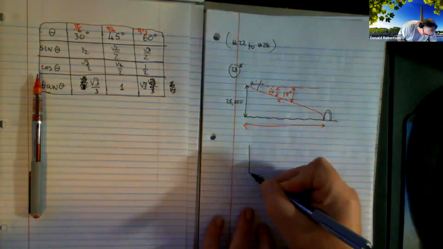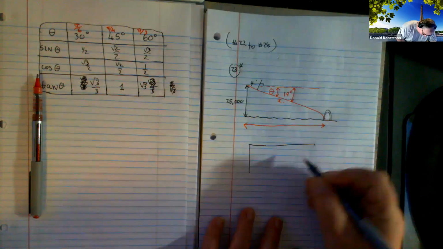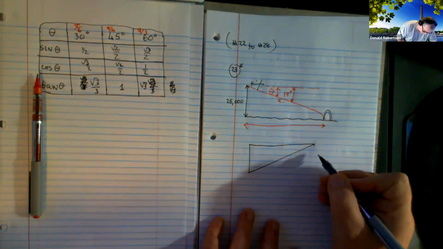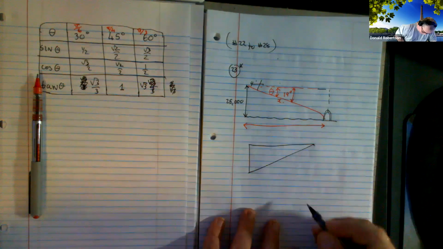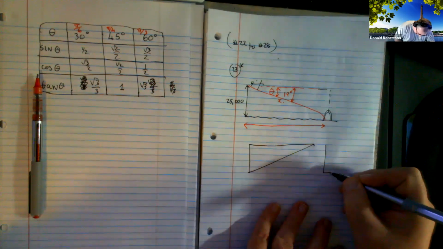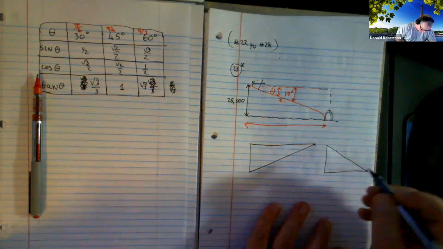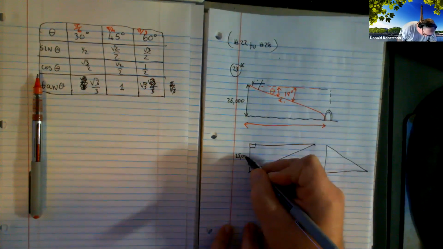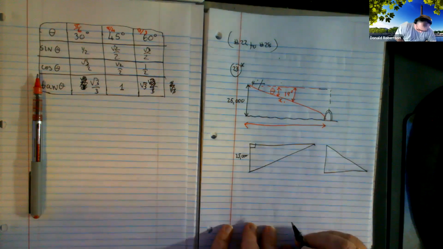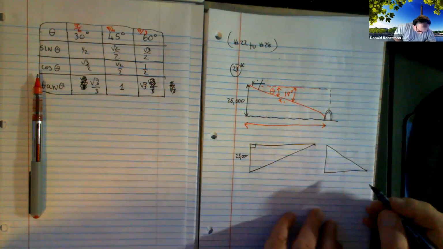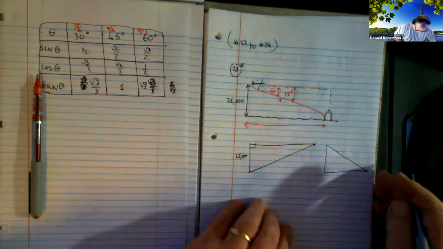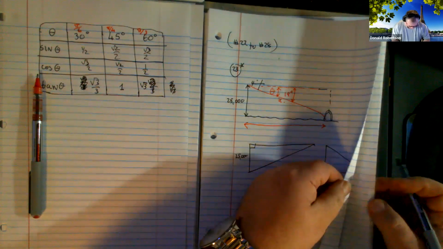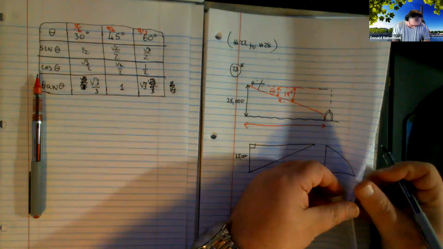Okay, now I'm going to take that picture and make a right angle triangle out of it. And I can make two right angle triangles, actually, now I think about it. I've made a mistake, I get too many pictures here.